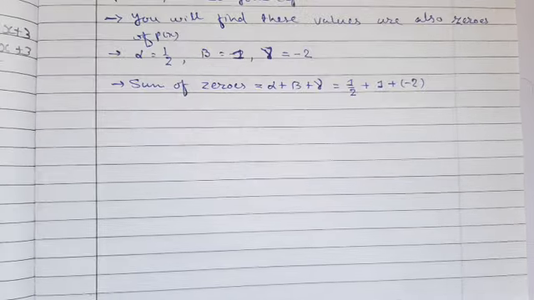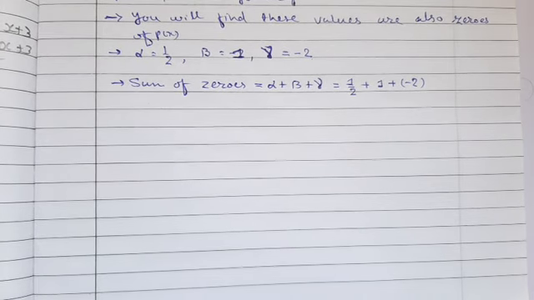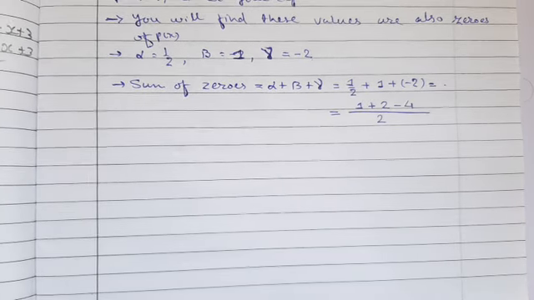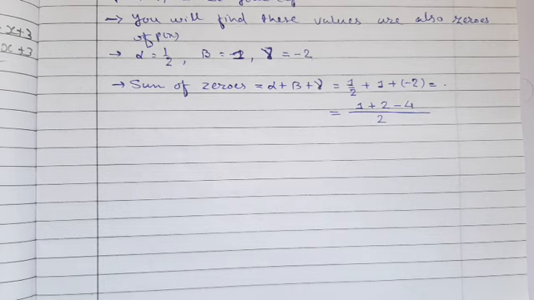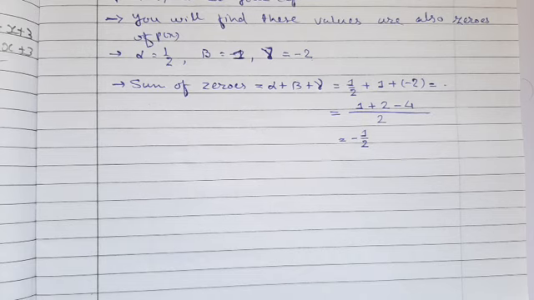Now first of all we will find the sum of zeros, and we'll put these values as alpha plus beta plus gamma, 1/2 plus 1 plus -2. Now taking 2 as the LCM and solving by simplifying the terms, I will get 1 plus 2 minus 4 over 2. And the value of the sum of zeros is -1/2.